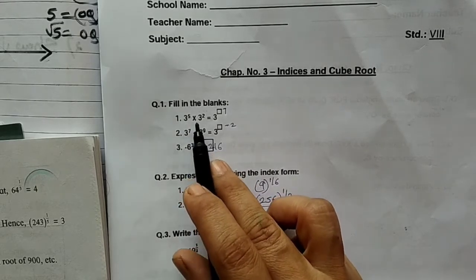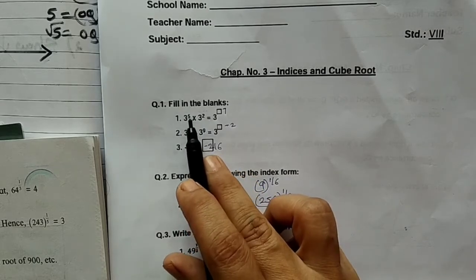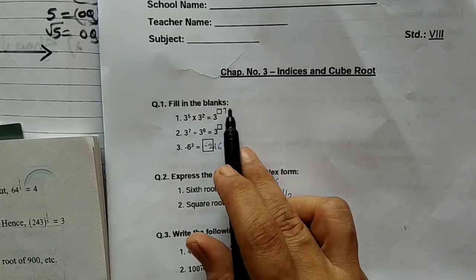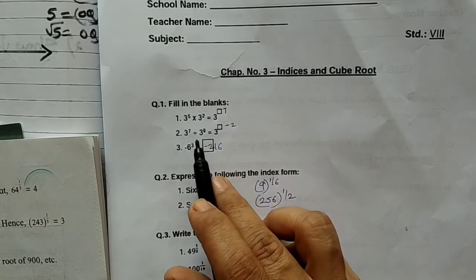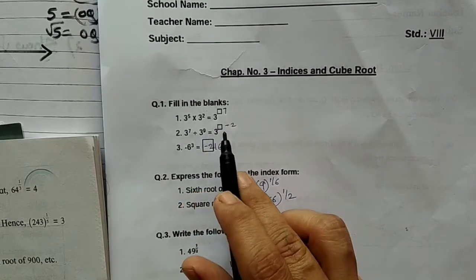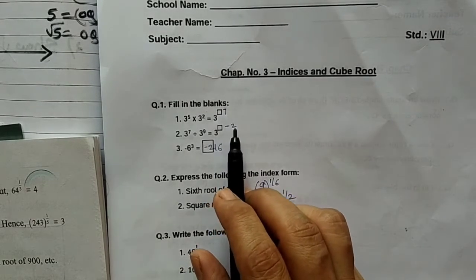3 raised to 5 into 3 raised to 2 will give you, by laws of indices, 3 raised to 5 plus 2, that is 3 raised to 7. Same way here, 3 raised to 7 divided by 3 raised to 9, that will be 3 raised to 7 minus 9. 7 minus 9 will be minus 2, so that is 3 raised to minus 2.